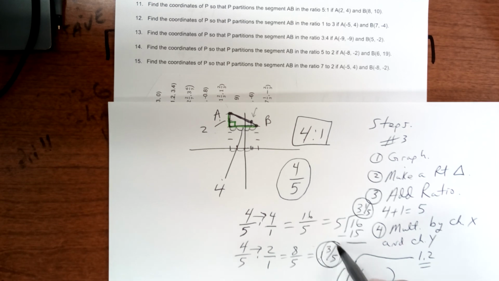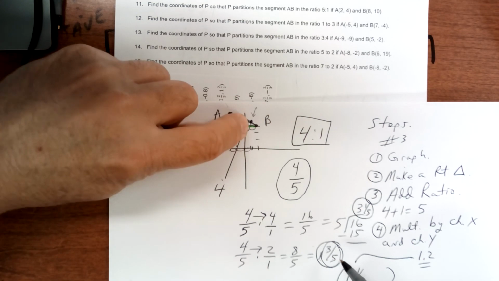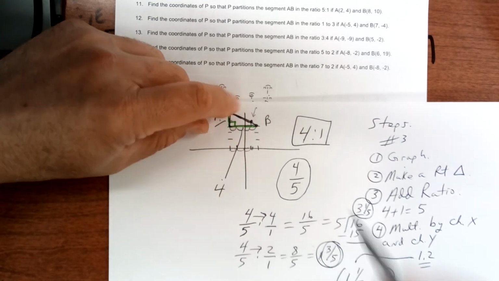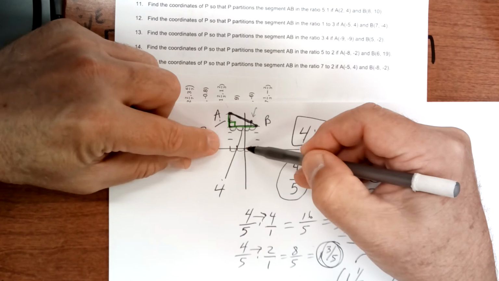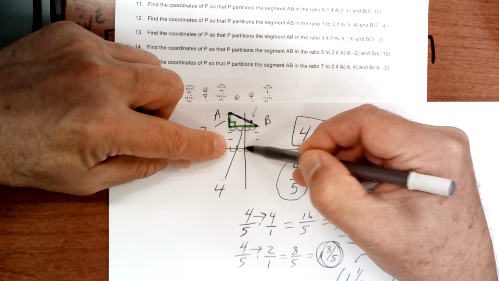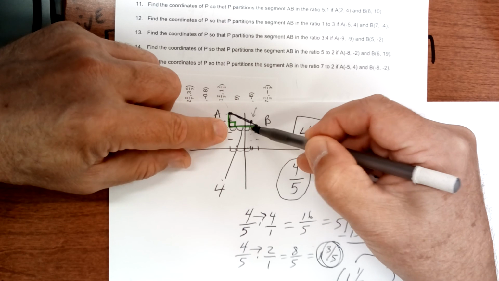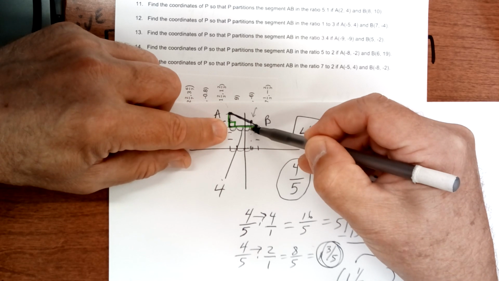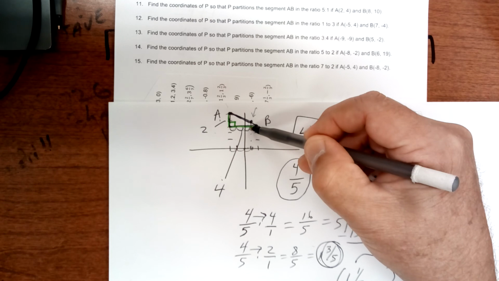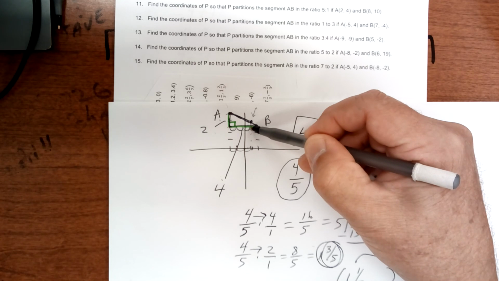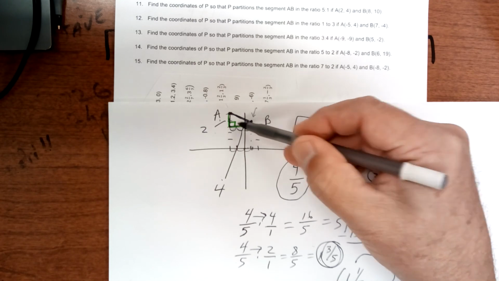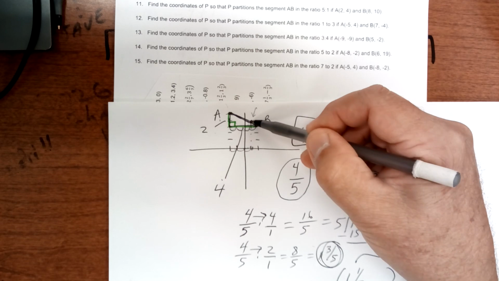Now that 1 3/5 was from here to here, but you're actually going up one space because you're starting from the origin. You're actually going up 1 space, 2 spaces, 3. Now again, I don't have graph paper, so I'm going to say 3. I mean, it looks like it could be 4, but you're going up 3/5 there.